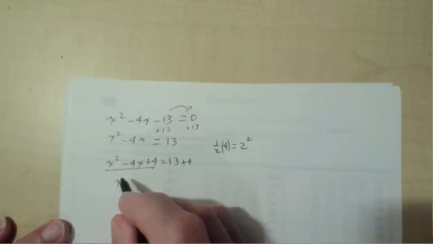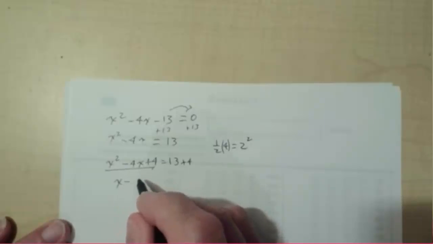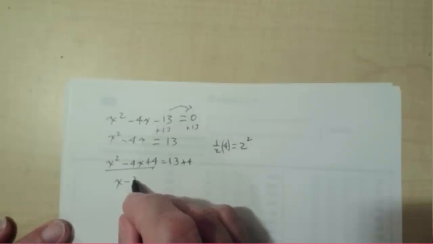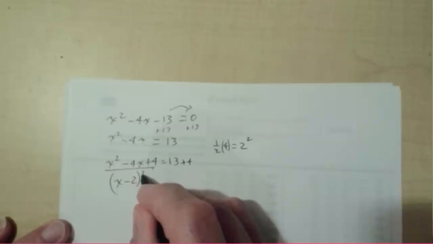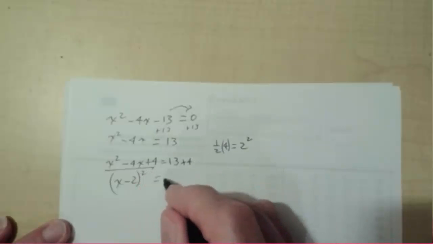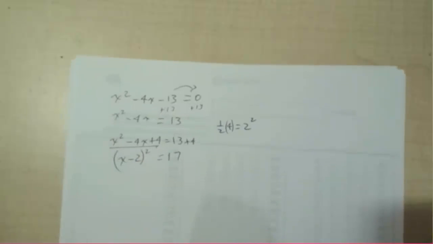And that is (x minus 2) all squared, because the linear term's negative, equals 17. That's how we make perfect squares out of this.